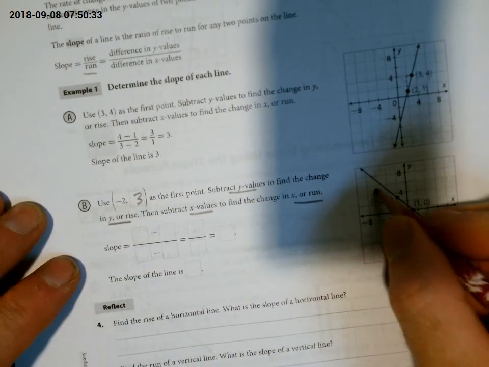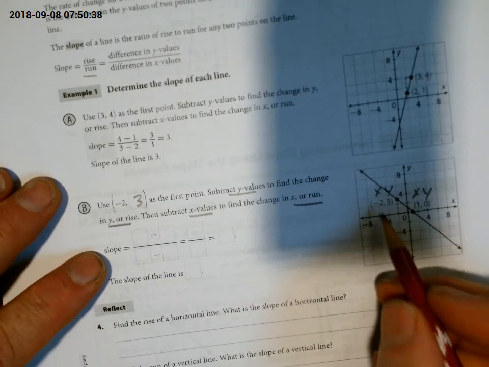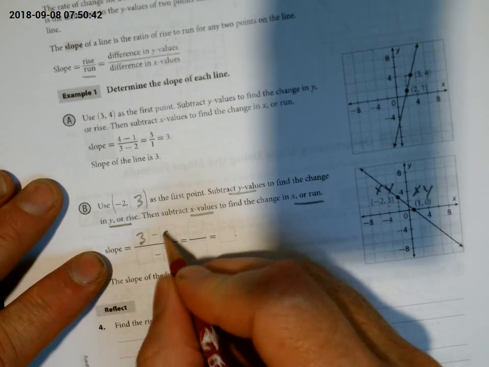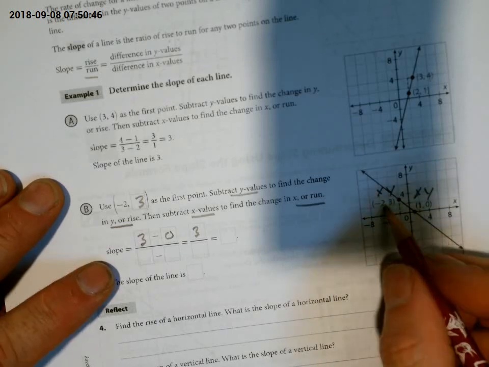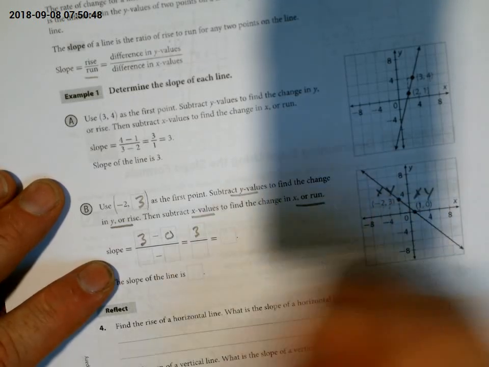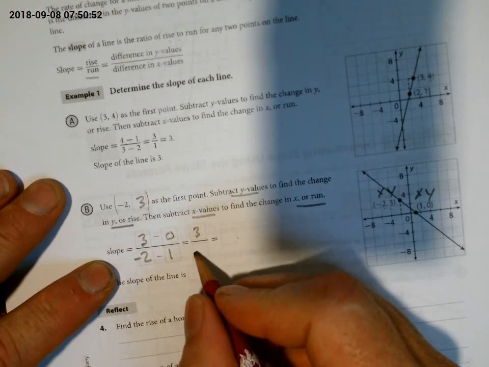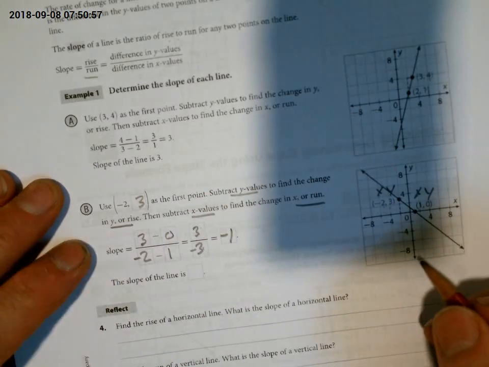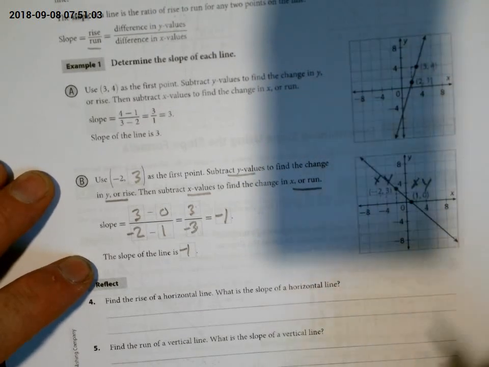So here I go. I'm going to label them xy. Label this xy. My first one's going to be 3 minus 0. So I say 3 minus 0, which is 3. There's my rise, right? And my x's are going to be negative 2 minus 1. Negative 2 minus 1, which is going to give me a negative 3. First slope of negative 1, 3 divided by negative 3. The slope of this line is negative 1. Notice that the negative slope is going down and the positive slope is going up.